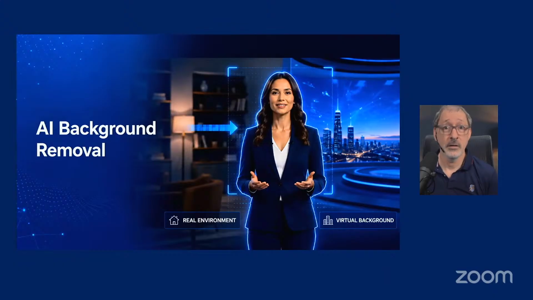It's all a case of fitting it in with your budget. But green screens are a fantastic way of giving you more scenarios that you can work in.